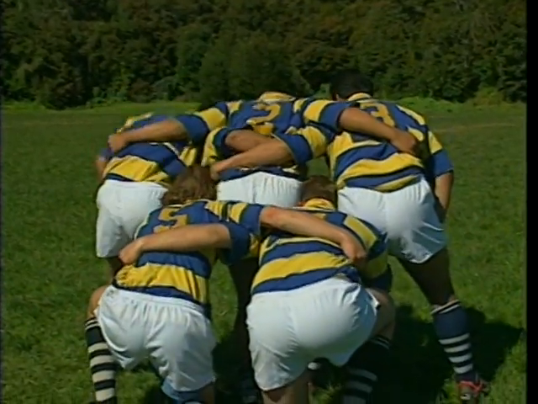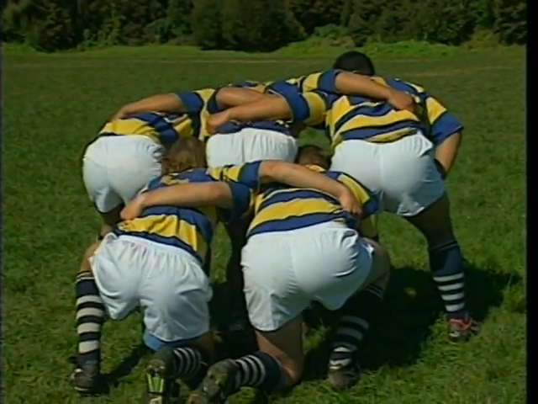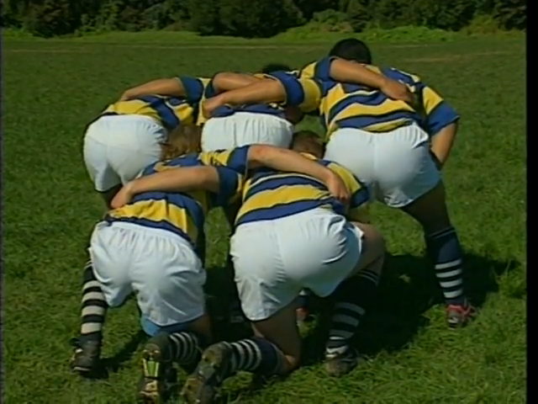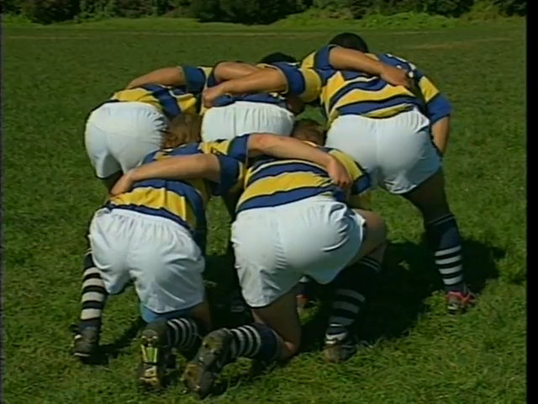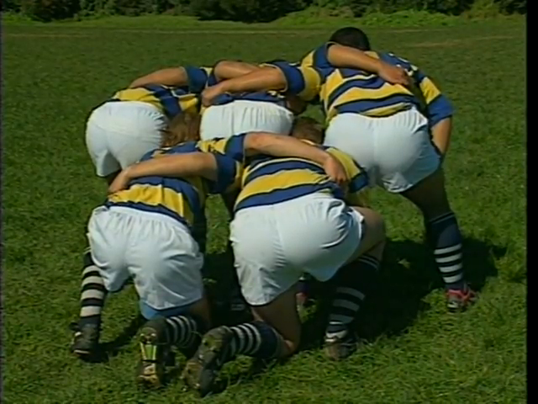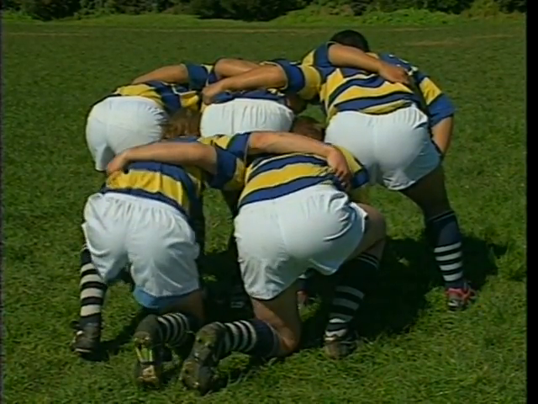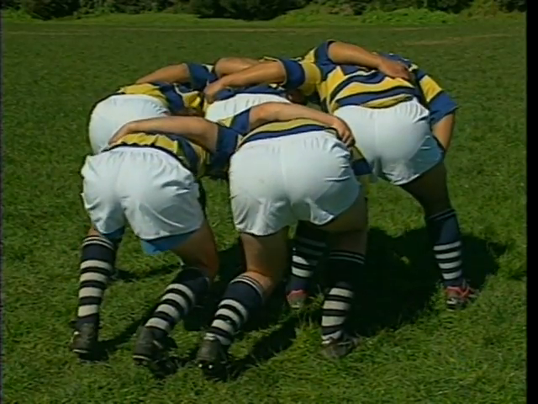Right, as the props approach, the locks approach the scrum, the inside knees go to ground. Once they have their grip, and prior to the engagement, they bring their knees off the ground, ready for the hit.